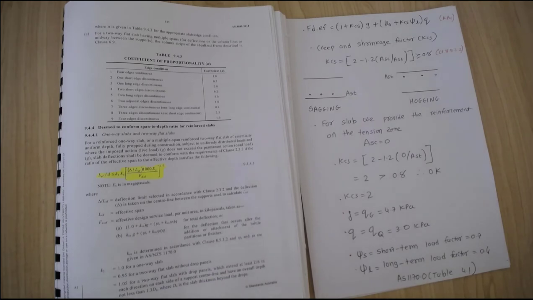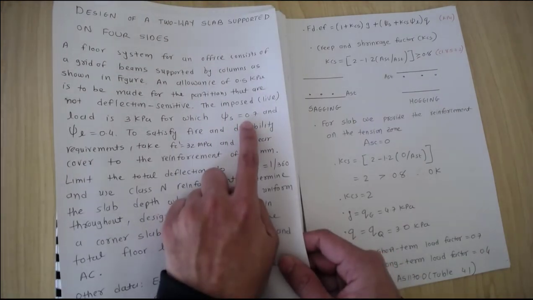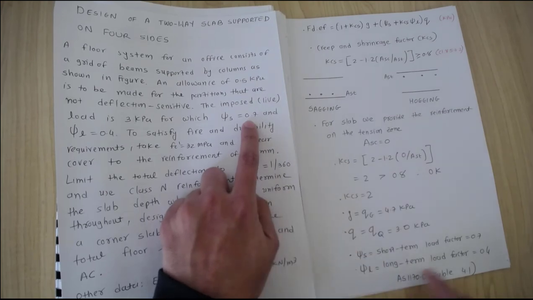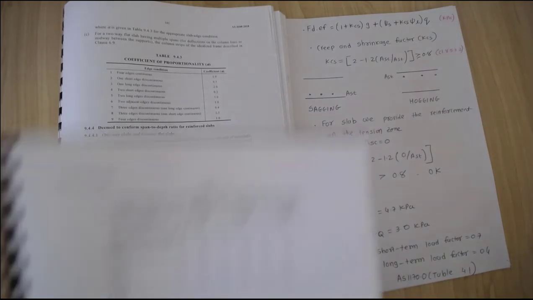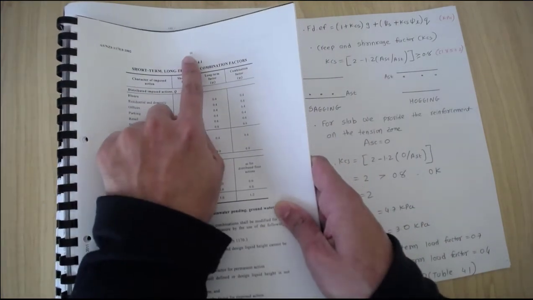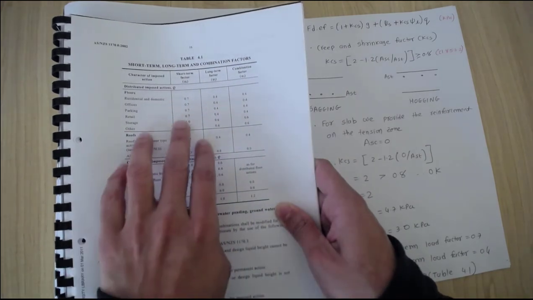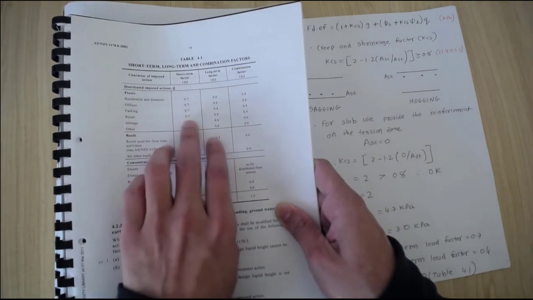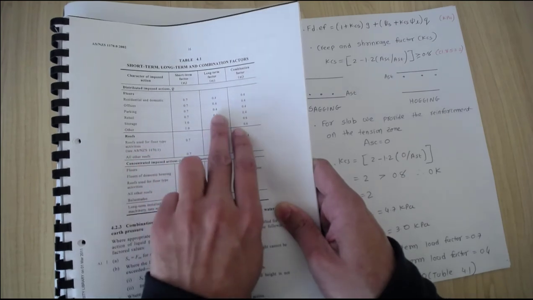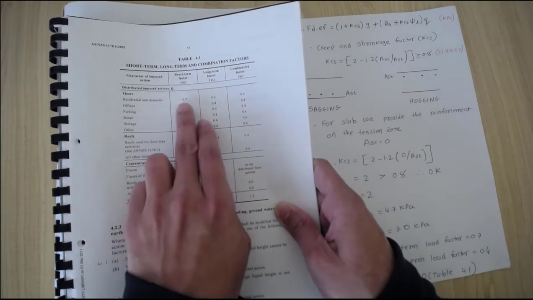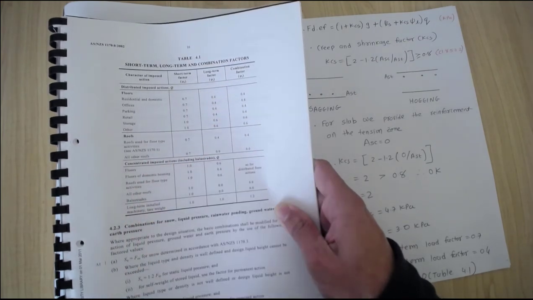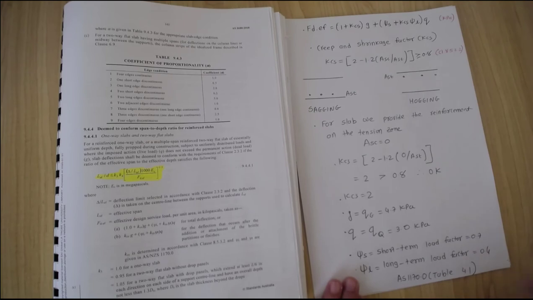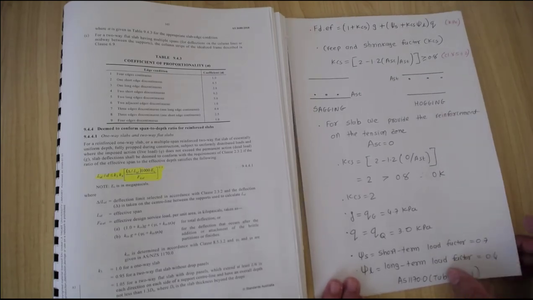If you go back to the question, it has given you this short term load factor 0.7, and the long term load factor is given as 0.4. In case it's not given in the question, you can refer to AS 1170.0 on page number 16. They have given you these tables. For office and residential, domestic building and parking, it has given you 0.7 and 0.4. You can read here and very easily find these short-term and long-term load factors, but it's given in the question, so there is no problem. But if it's not given, you can extract this from AS 1170.0.